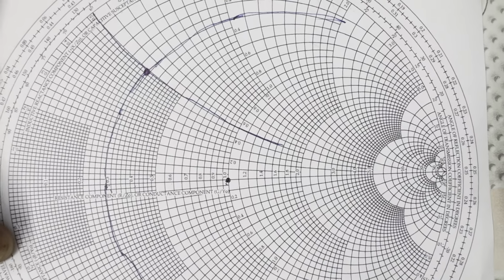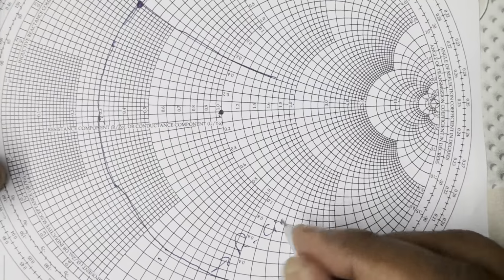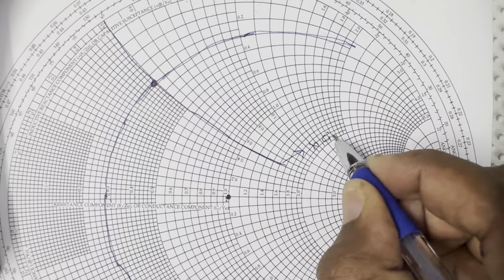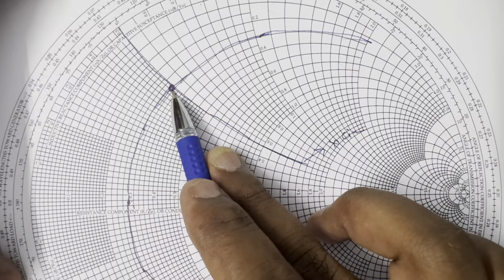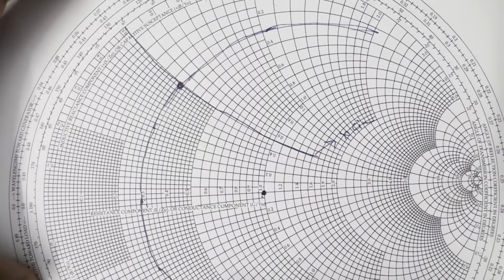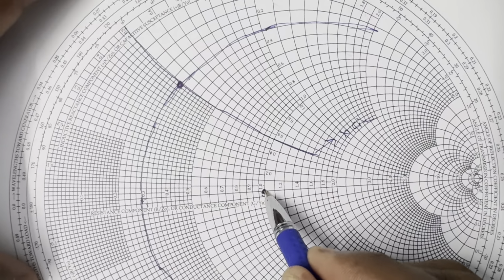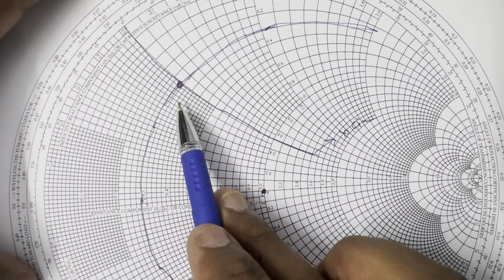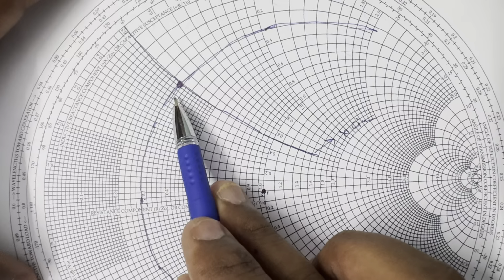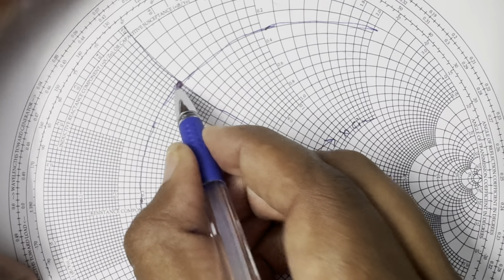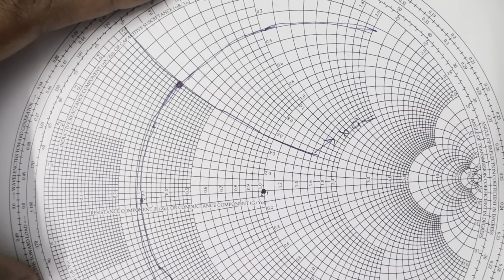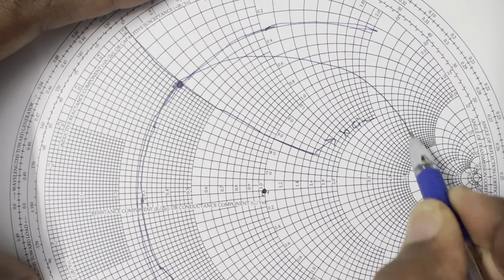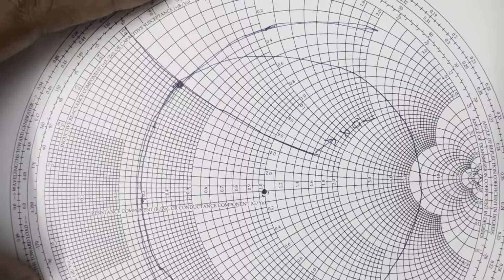This is the R circle and this is the X circle. The intersection point is this. Now take the radius from this point to this point as a radius, and draw the VSWR circle like this with the help of the compass.